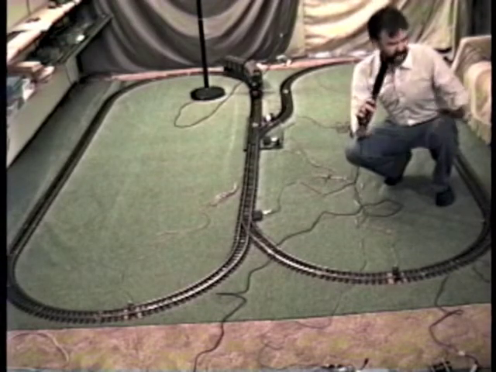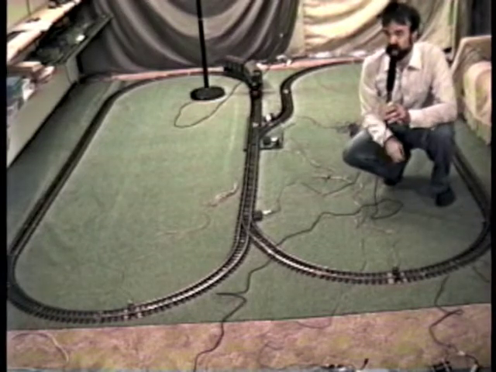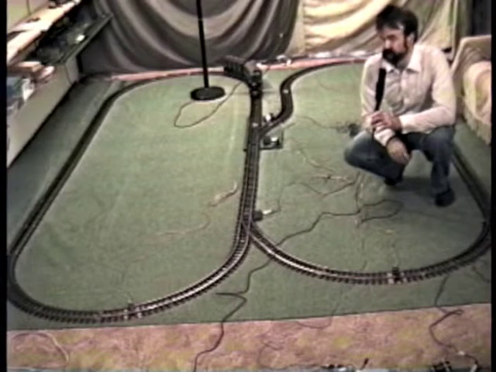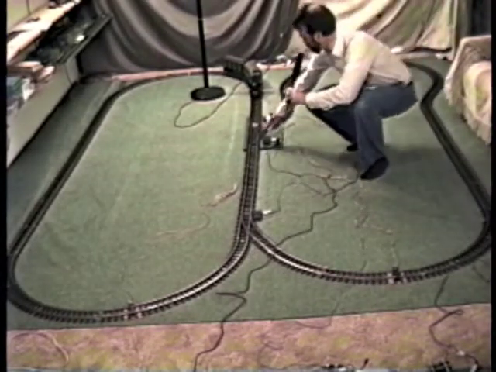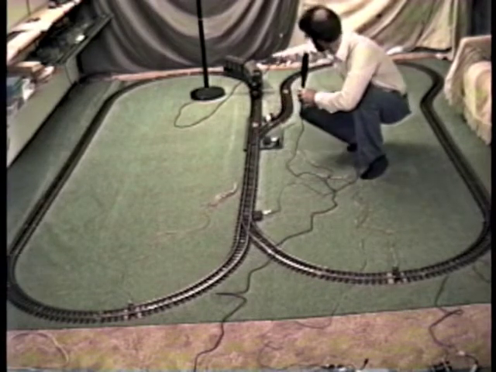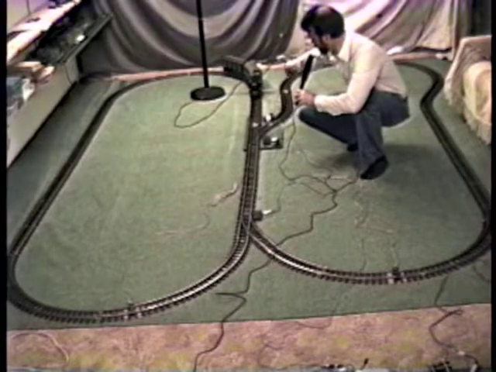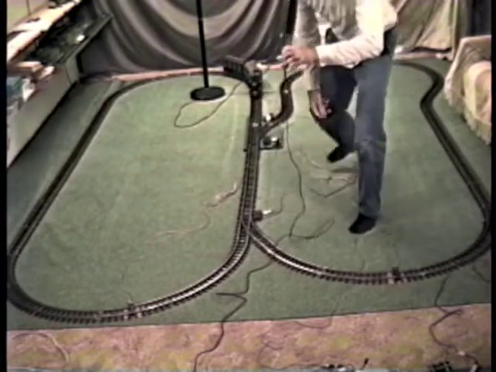What we've got here is a track plan that approximates what was in the publication we were just looking at a minute ago, the automatic switching system set up for automatic route selection. Here's a converging switch with the train back there in the rear on the corner. Here's the diverging switch. It's initially set to straight.